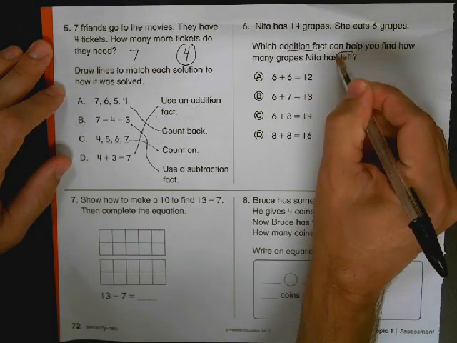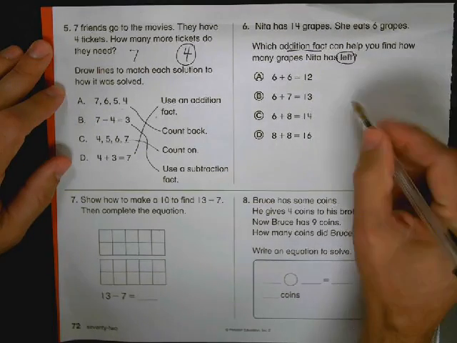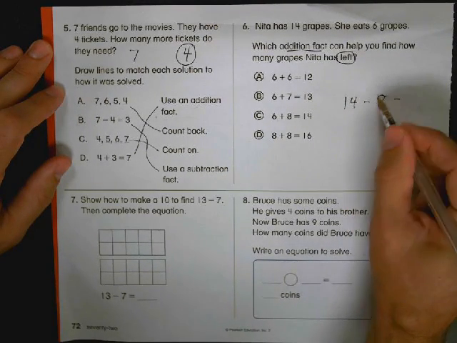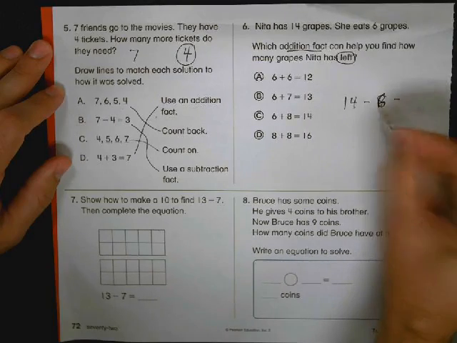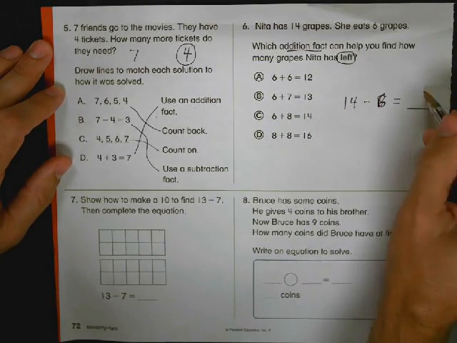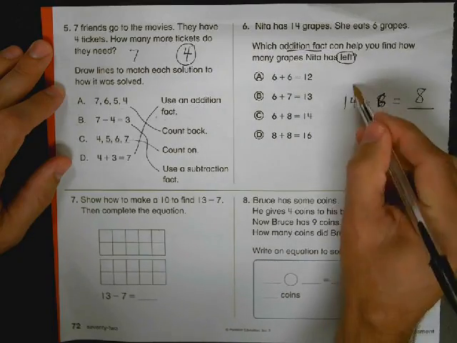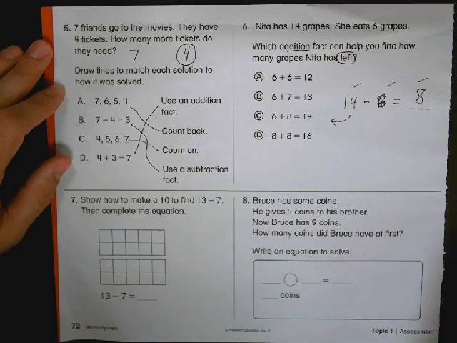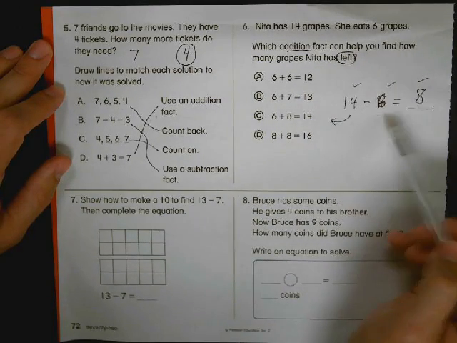So left normally would mean subtraction. So what I told students in class is subtract it and find the answer. 14 minus 8 equals what? Well, if they know 14 minus 6 is equal to 8, now they have 3 numbers that they're looking for in the 4 answers. So solve this first. 14 minus 6 equals 8.